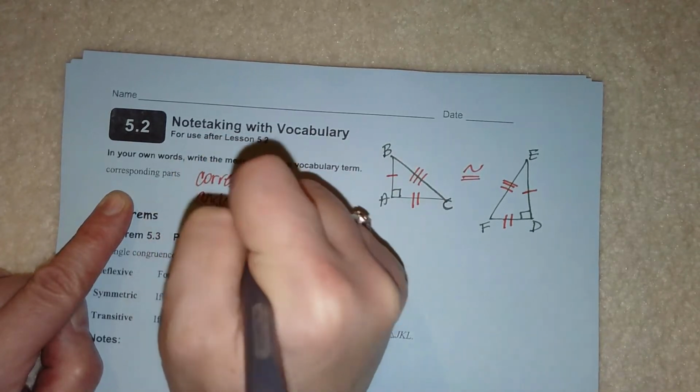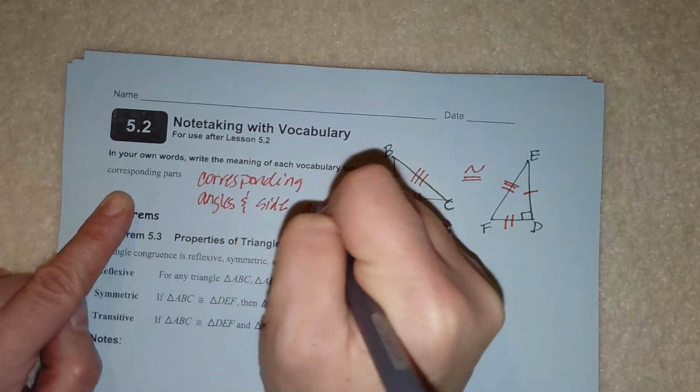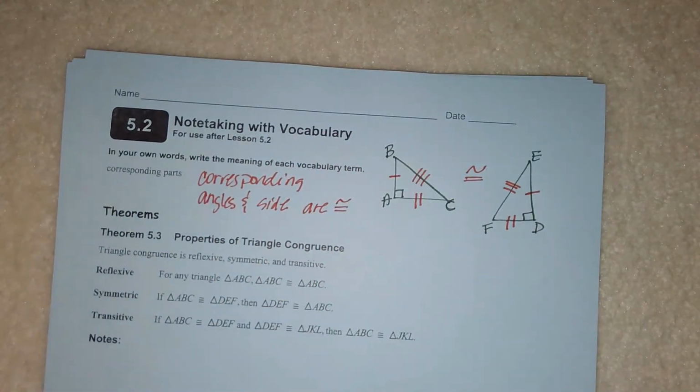angles and sides are congruent. So when you have a set of two polygons that are congruent, you know all of their pieces are congruent. So if a triangle, you're going to have 3 sets of sides and 3 sets of angles. If it's a rectangle, you're going to have 4 sets of sides and 4 sets of angles.